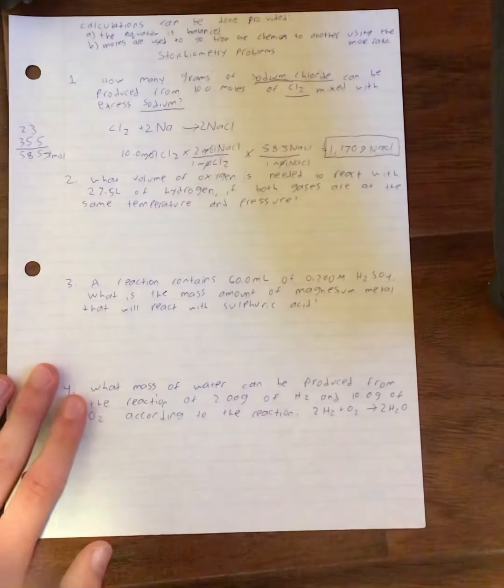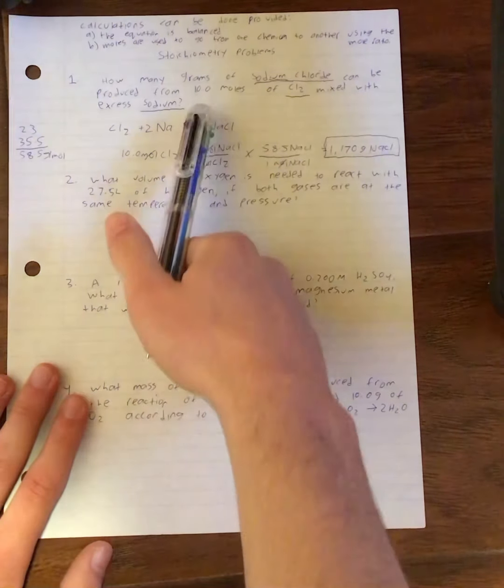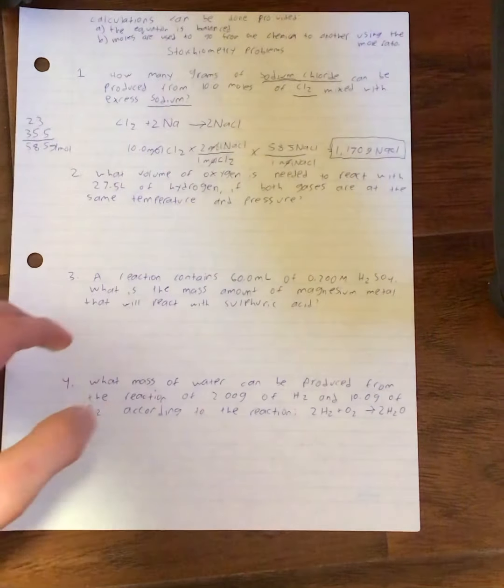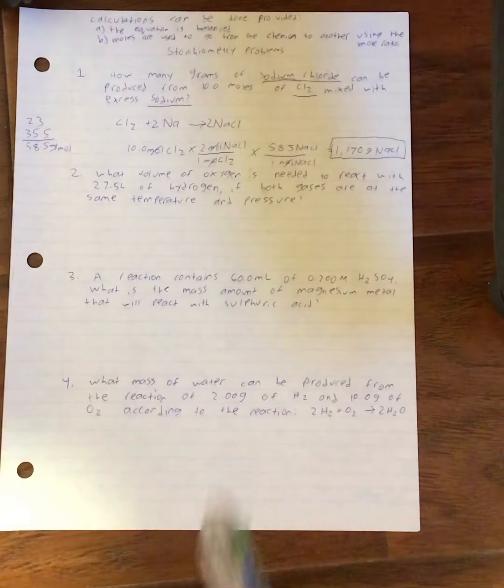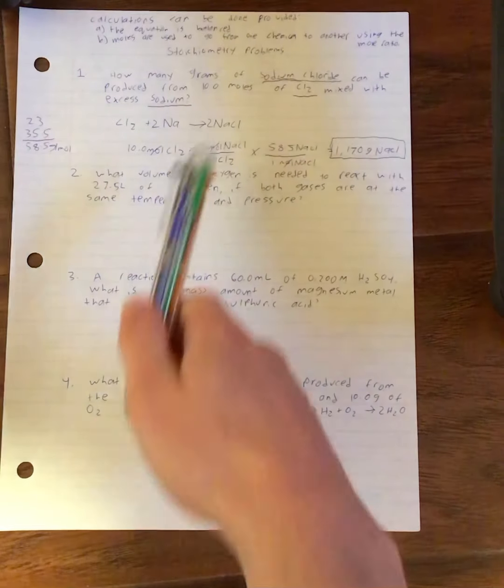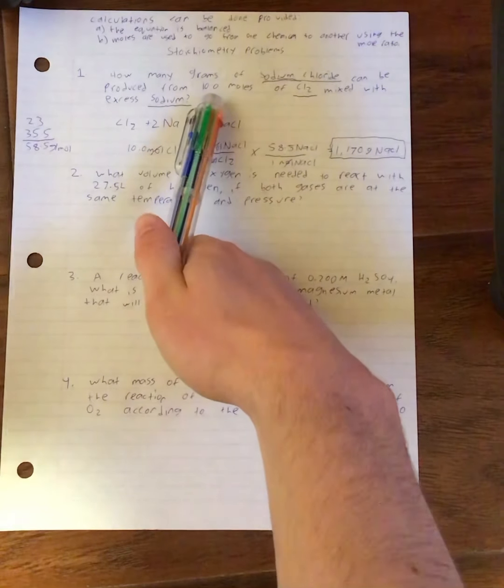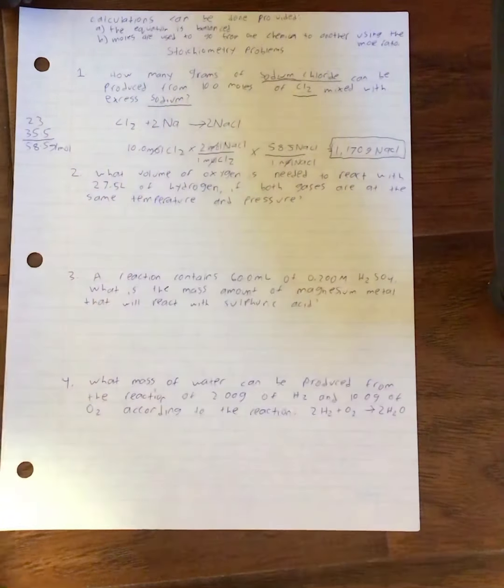Again, significant figures could be addressed here. Technically, we start with 3 there, because zeros are non-significant. But in this case, because there's a decimal there, both of those would be significant. So actually that would be technically correct.